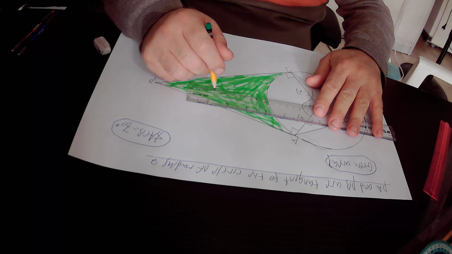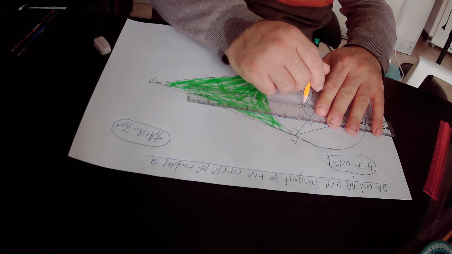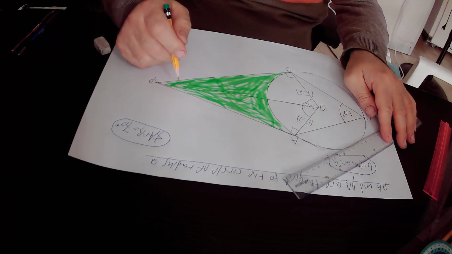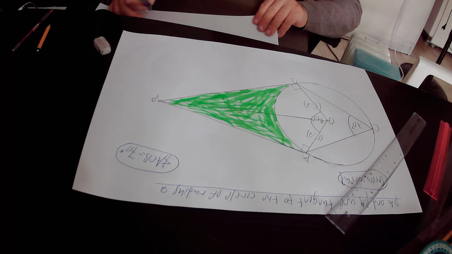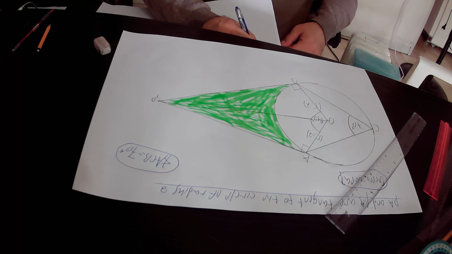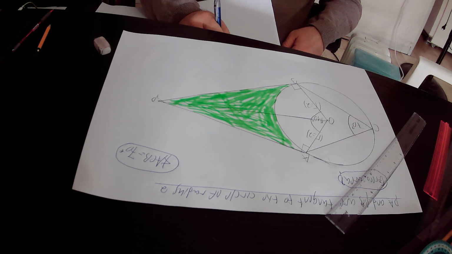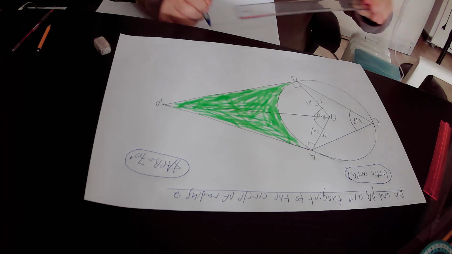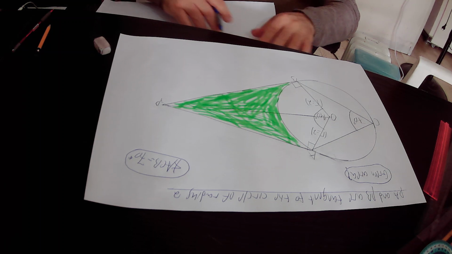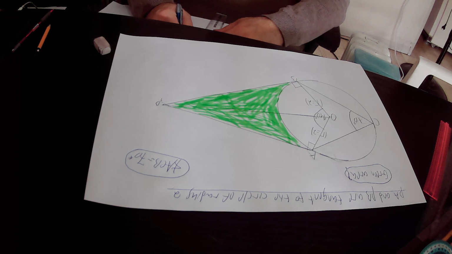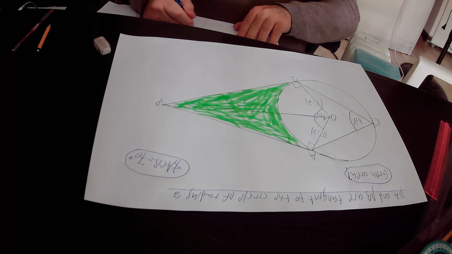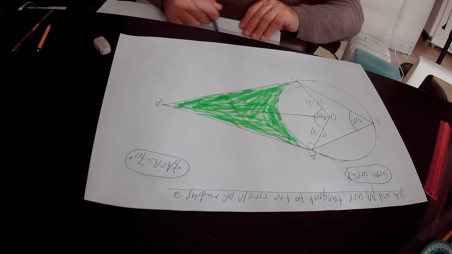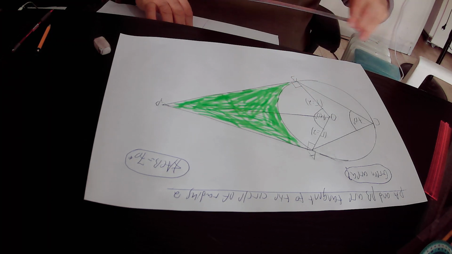Okay, so we prove that the right upper triangle, triangle AOP is congruent to the right lower triangle, triangle BOP. So why those 2 right triangles can go into each other?